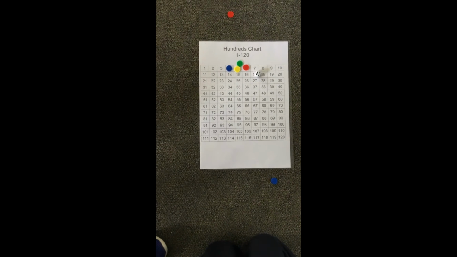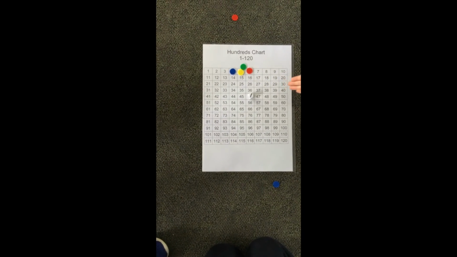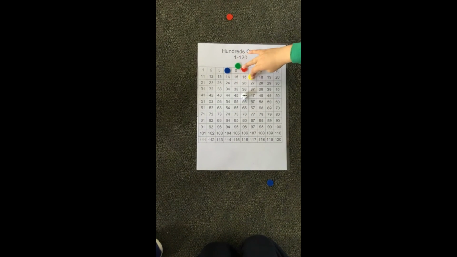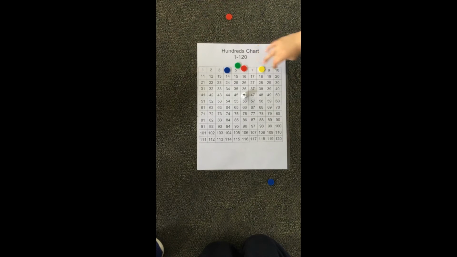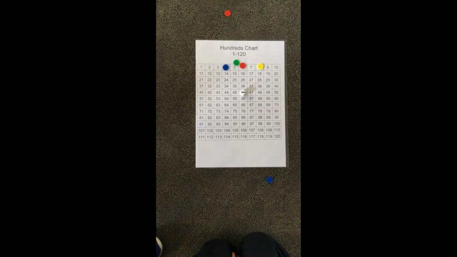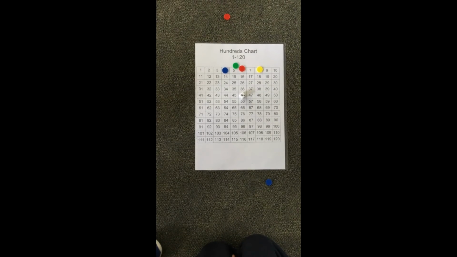Let's go one more round. Back to the first player. Rolls a 3. She goes forward that many. Is 3 or 4 a factor of that number? Yes. Could you tell us which way? 2 times 4. Beautiful. You get another counter.